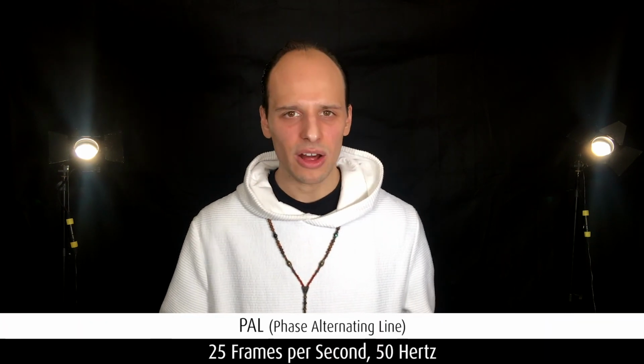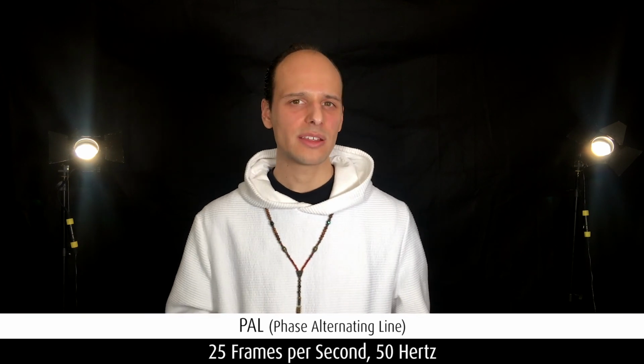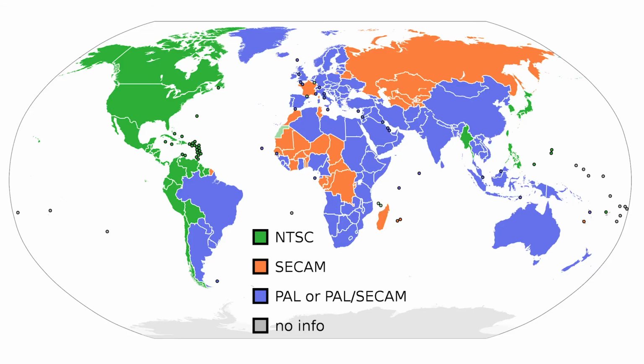If you shoot in PAL, that's 50 hertz. And PAL is something that's used a lot in Europe because of our electrical system. In America it's NTSC, which is at 60 hertz. So what you need to do is find out how your electrical system works, is it 50 or 60 hertz, and set your camera accordingly. And that will help reduce or eliminate banding completely.